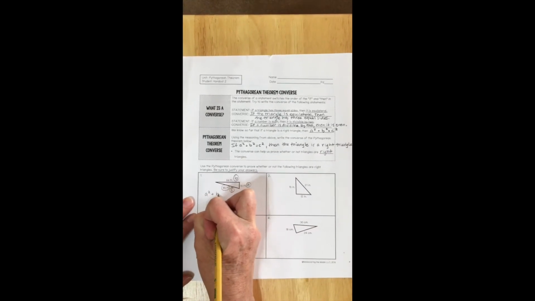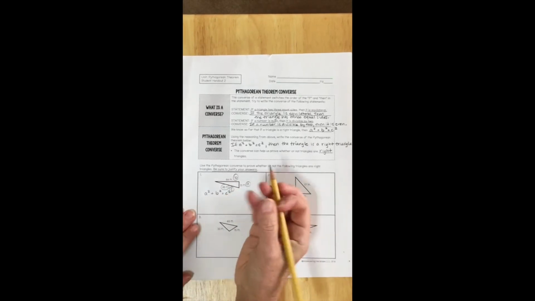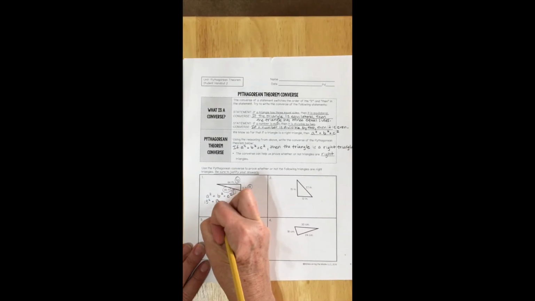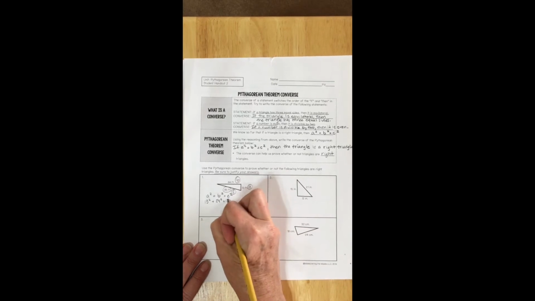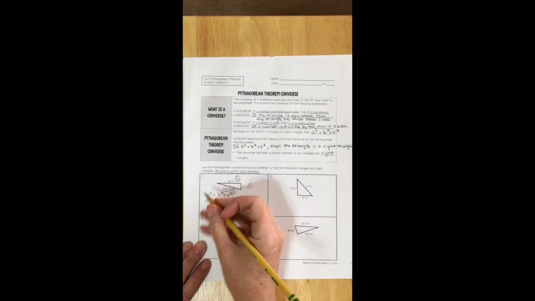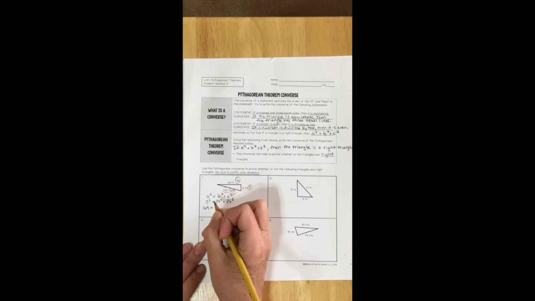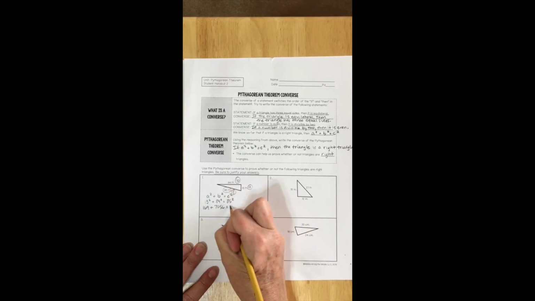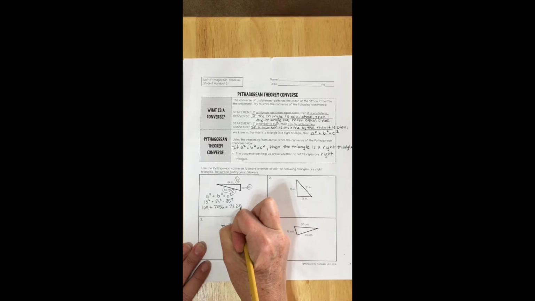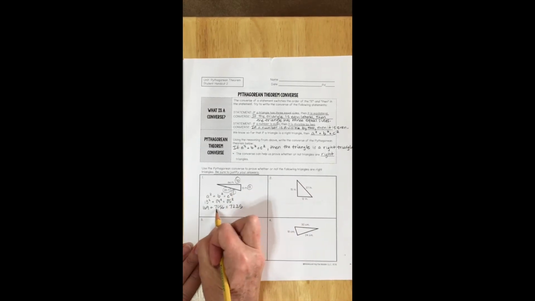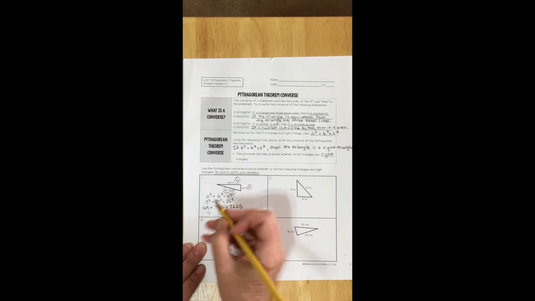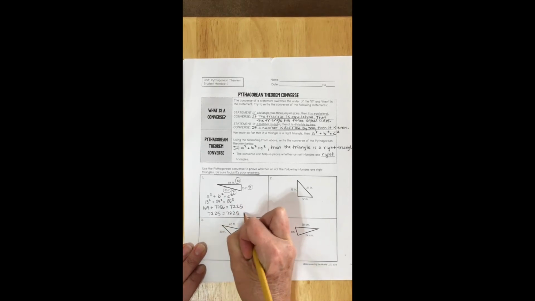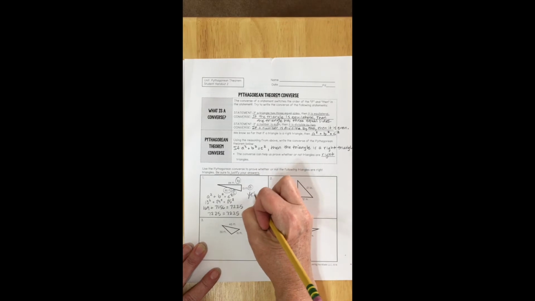Now we need to test the Pythagorean theorem and see if it works. So I'm going to write a squared plus b squared equals c squared. My a squared is 13 squared, my b squared is 84 squared, and my c squared is 85 squared. Now I know that 13 squared is 169, 84 squared is 7,056, and 85 squared is 7,225. If I add 169 to 7,056, I actually do get 7,225, which is equal to 7,225. This is a right triangle.